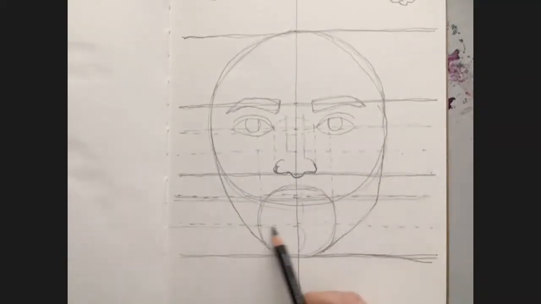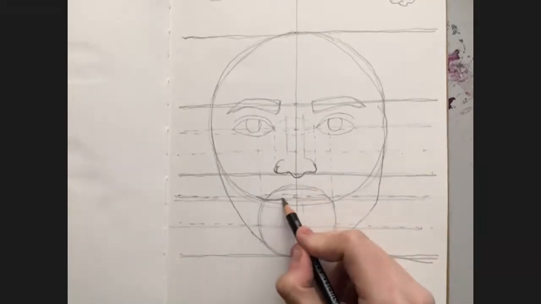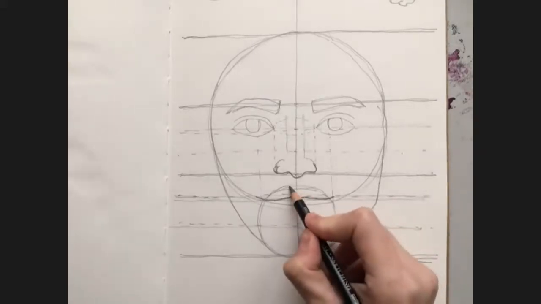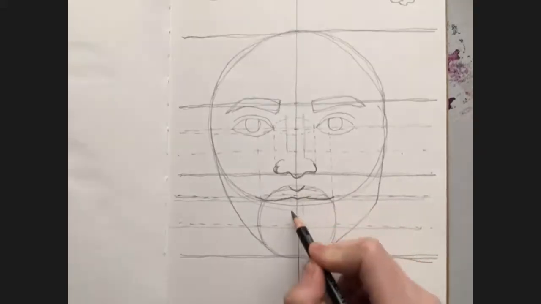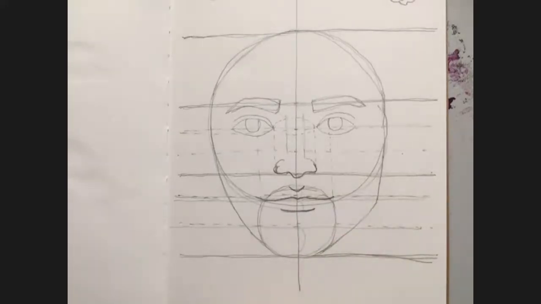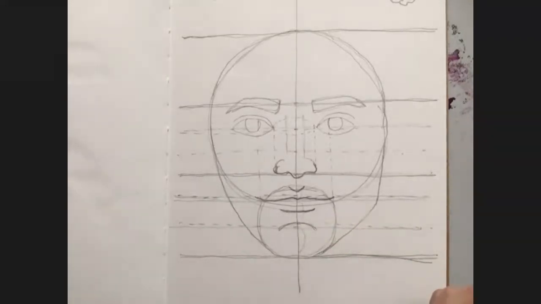Let me do these three sections better. And then I'm gonna put the cupid's bow above and then the bottom lip here. And then this is usually where the volume of the chin is.